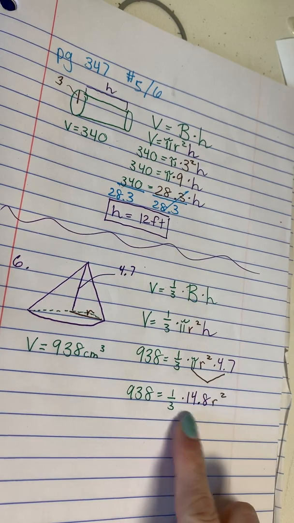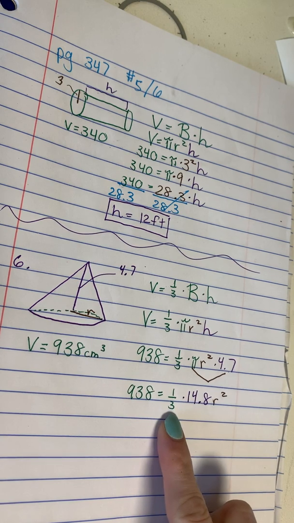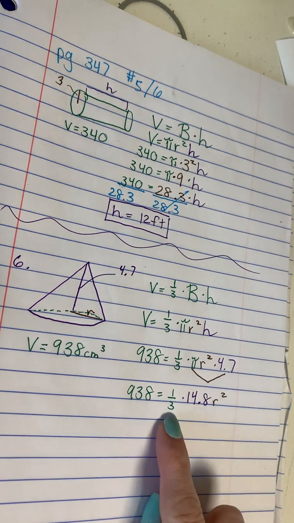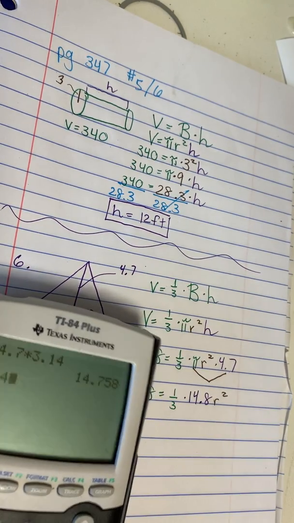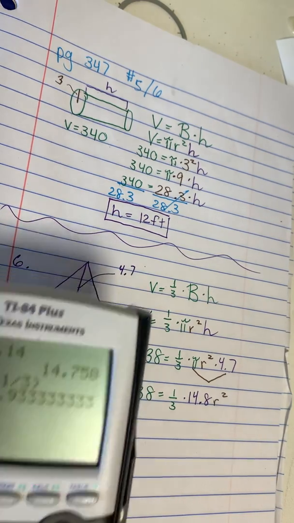So when we do 1/3 times 14.8, this is the same as dividing by 3. A fraction, basically, if you take 1/3 of something, it's splitting it into 3. If you had a candy bar and you're splitting it amongst 3 people, your piece is basically dividing by 3. So let's go ahead and do that, 14.8. If you have the fraction button, you can use that. If you don't, this is how my calculator looks at 1/3. I put it in parentheses. So we get 4.9.